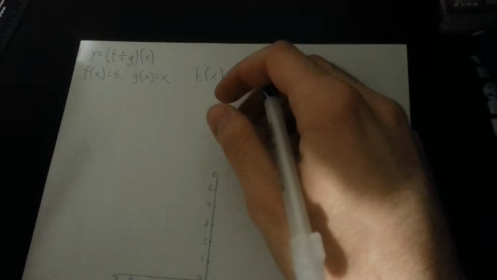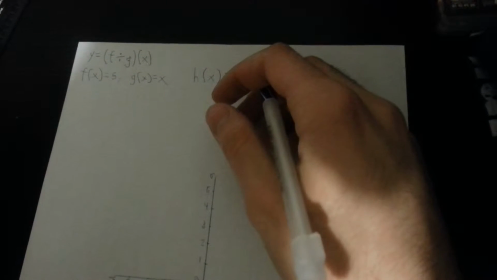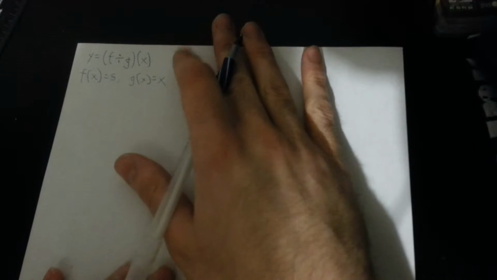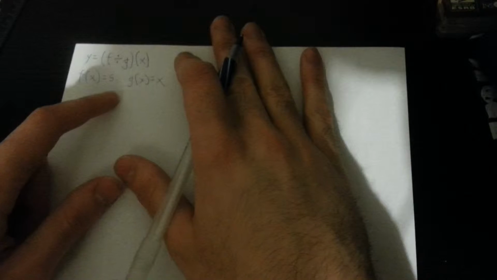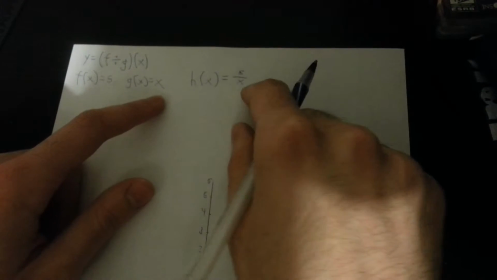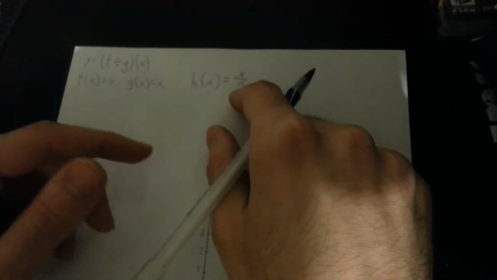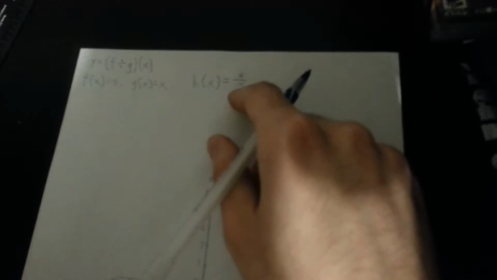And now 1 asks you, for each of the following pairs of functions, write the equation of y equals f divided by g of x. So in that equation, we have f of x equals 5, and g of x equals x. And that will turn into h of x equals 5 over x. Now, for me, it says to graph first, but me personally, I just like to do the domains first. And we will have to do the domains anyways.